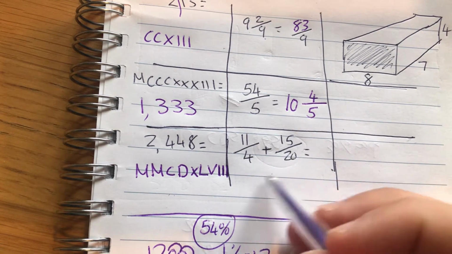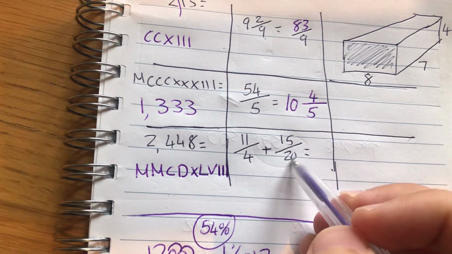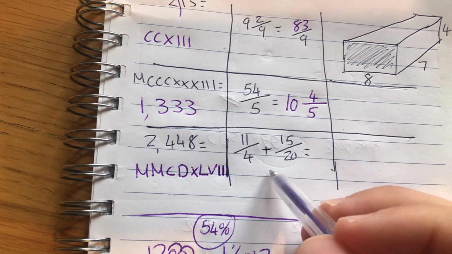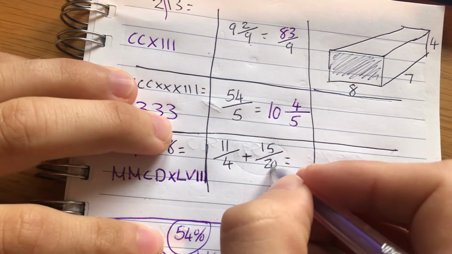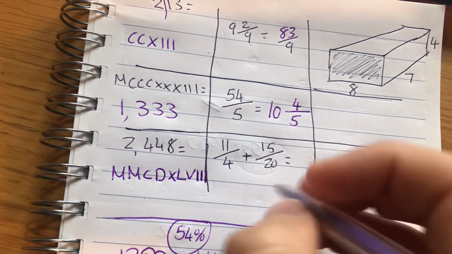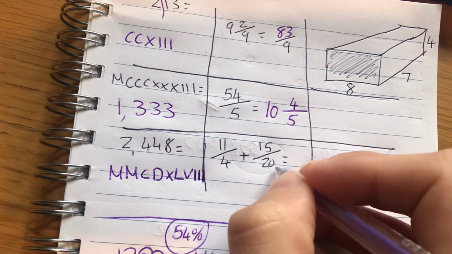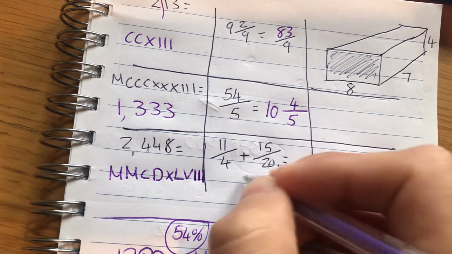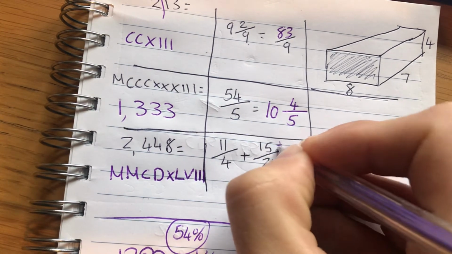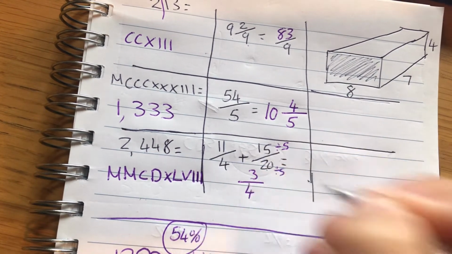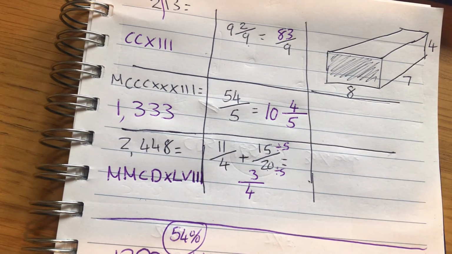We could get 20 down to 4, because we can divide that by 5. Can we do the same to the top? So we divide by 5, because 4 times 5 is 20, and if we divide that by 5, that makes 3. So actually, this is one of the first times where I've gone for division rather than multiplication.